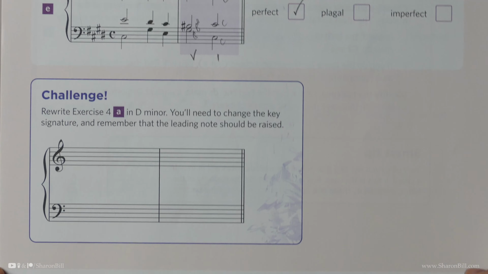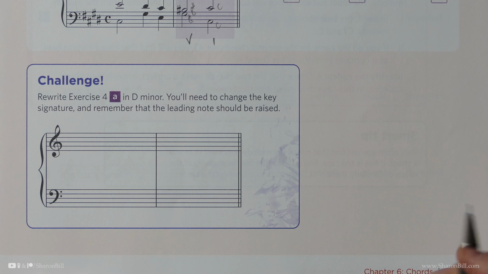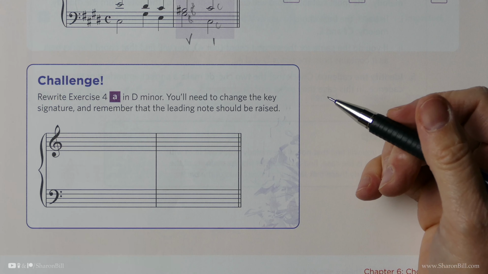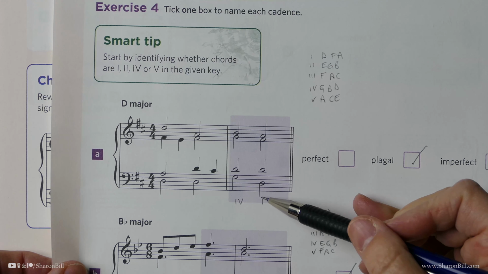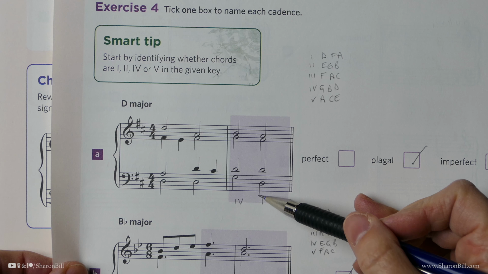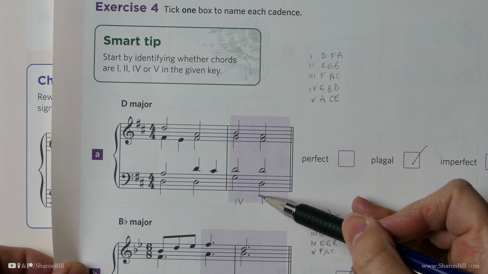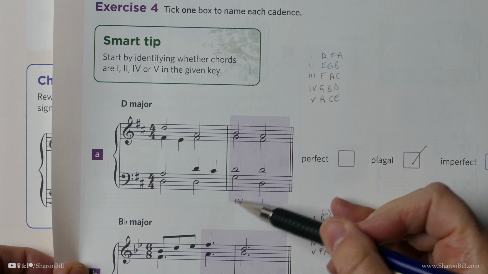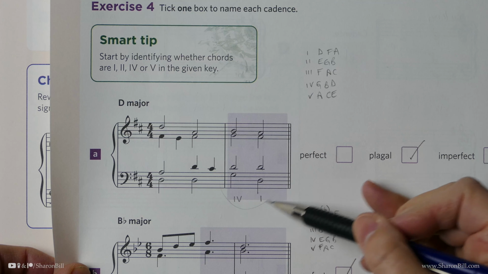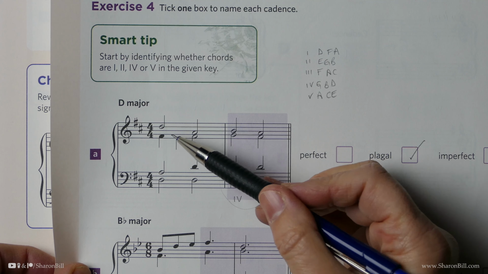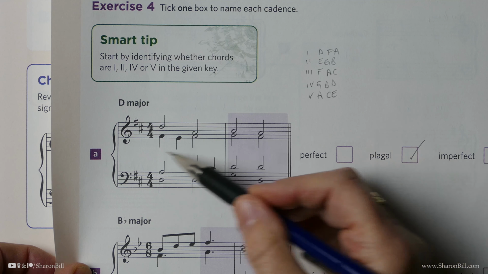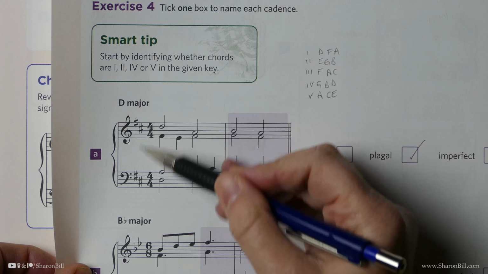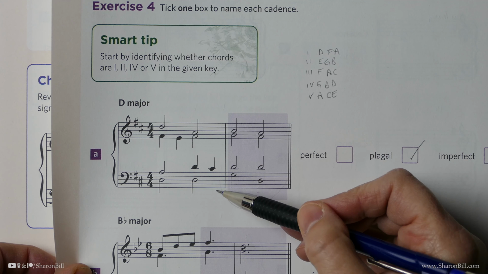Now then, we get a little bit of a challenge. We're asked to write 4A, which was on the previous page here. This is D major, but we're now asked to write it in D minor. We're writing this cadence here in D minor, so we're going to have to change the key signature, and we've got to write this whole section. We've got to raise the leading note.